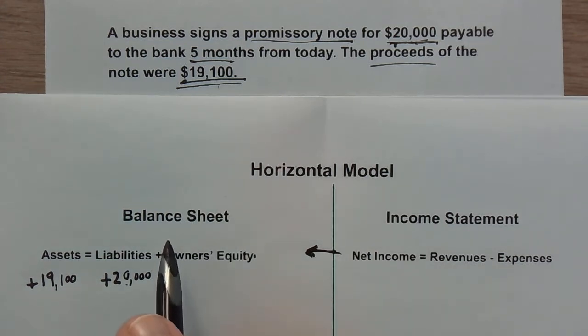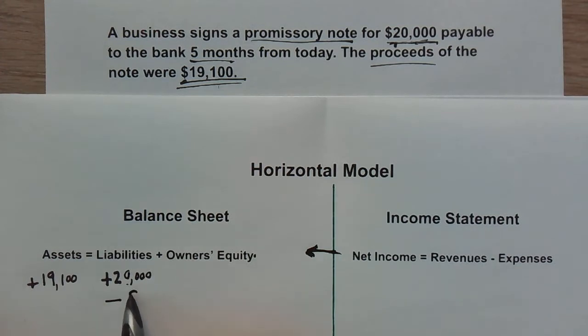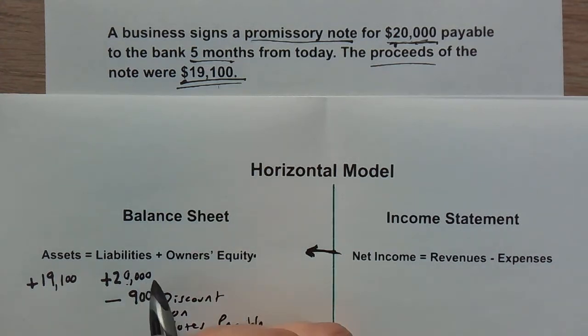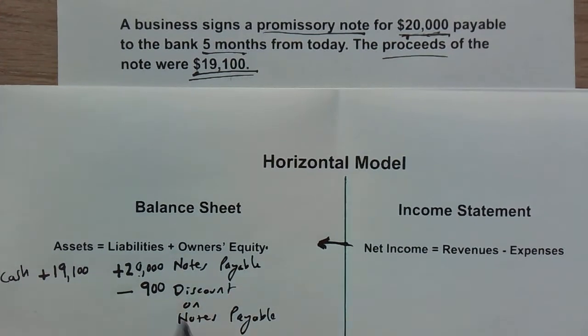Well, we're going to put a negative sign here and $900 under liabilities. And that account there is going to be called discount on notes payable. So this $20,000 account is going to be notes payable. And this $19,100, that's going to be in the cash account. So this discount on notes payable, that's called a contra-liability.